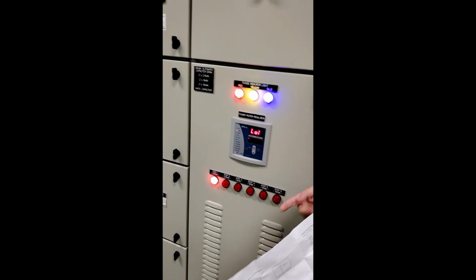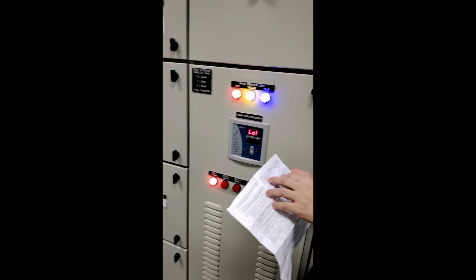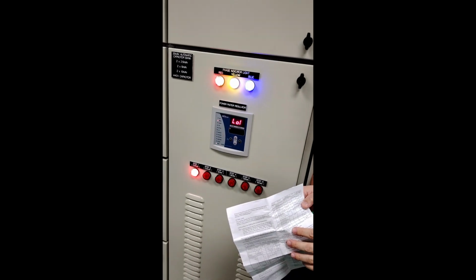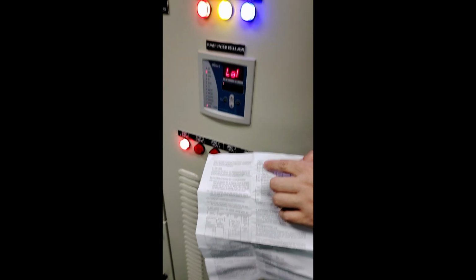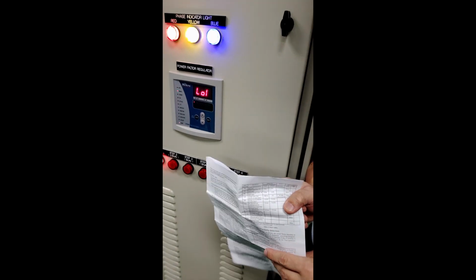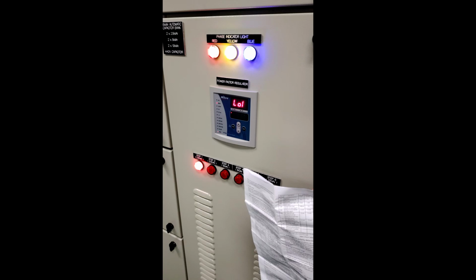You see LOL here, which is current lower than 1% of rated value. It will be displayed on that page. When it shows, is there only an indicator, any buzzer, something like that? No, it will just indicate here.